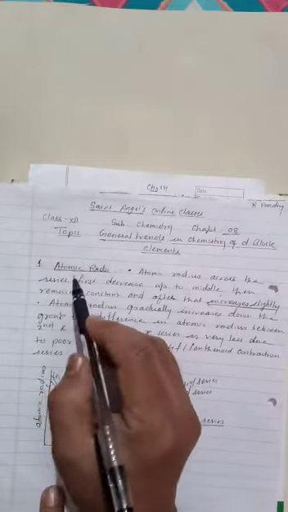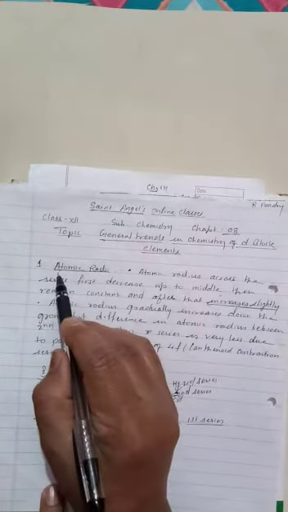Today I will discuss class 12th chemistry chapter 8, and today's topic is general trends in chemistry of d block elements. In a previous video I already discussed the general properties of transition elements and d block elements, and today I am going to discuss the general trends in chemistry of d block elements. Now I will start with the atomic radii.